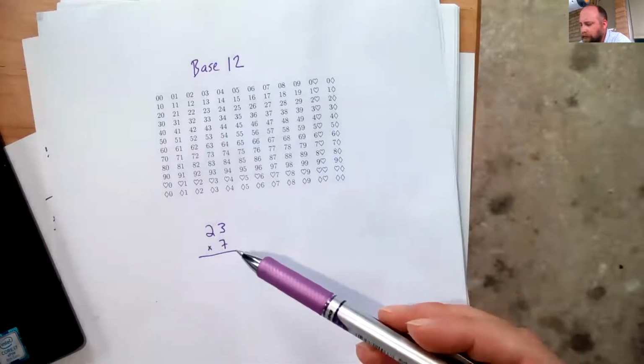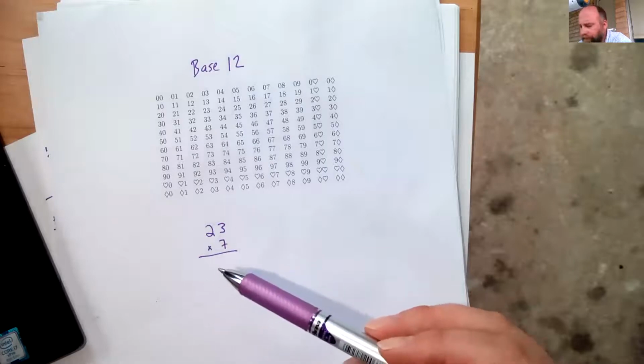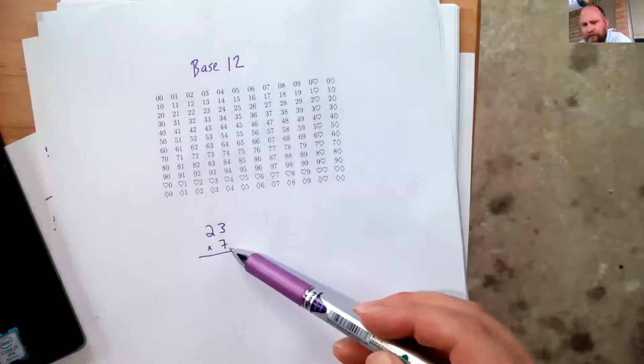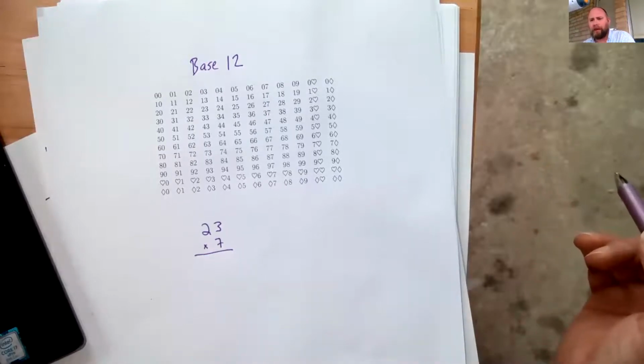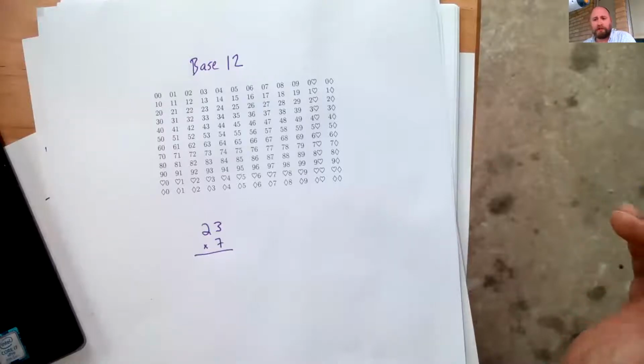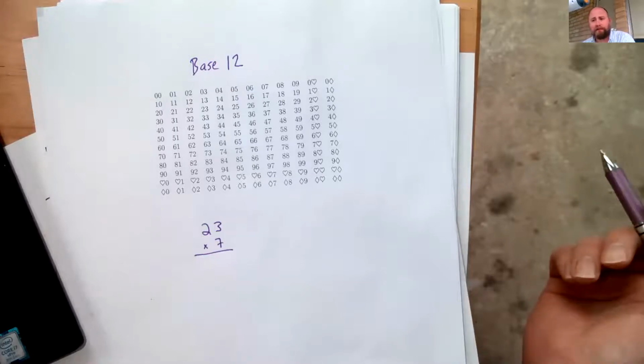So the algorithm runs exactly the same way, but our products are different. So what is 3 times 7? Well, you want to say 21, right? And of course it is 21. In other words, it is equal to the number of fingers plus toes plus one more. But we need to figure out how to write that number in base 12.